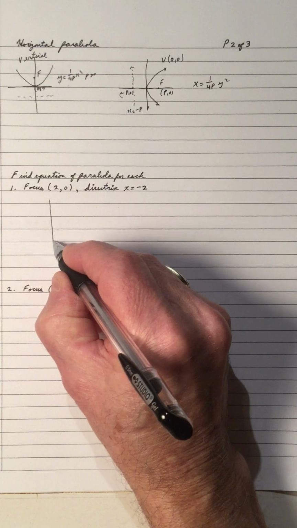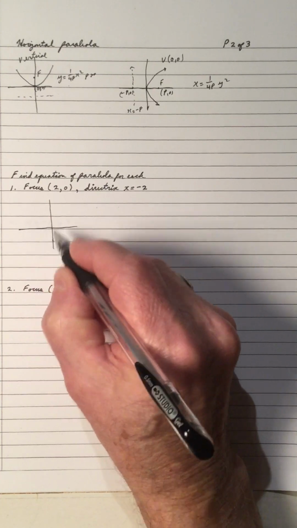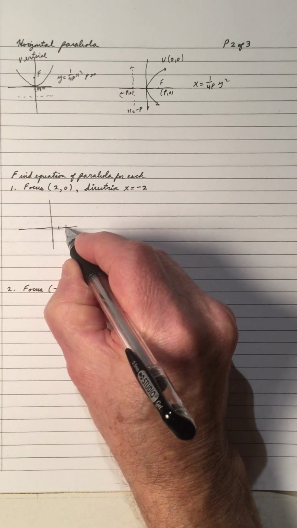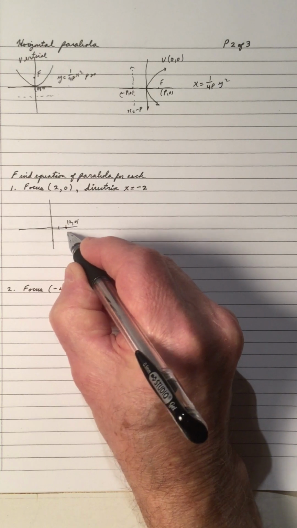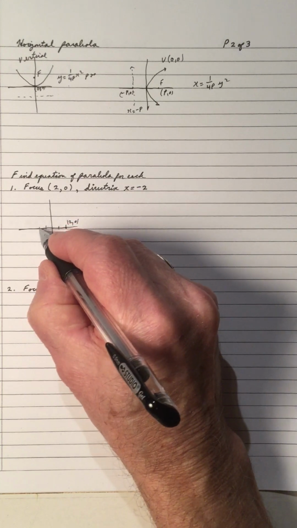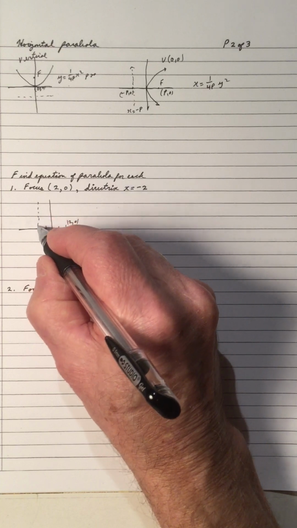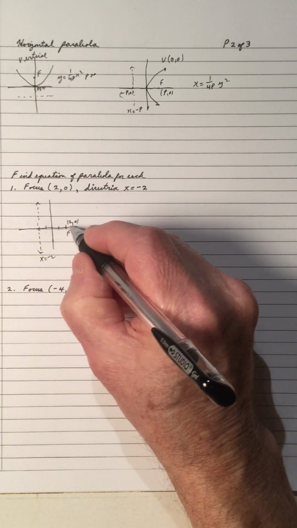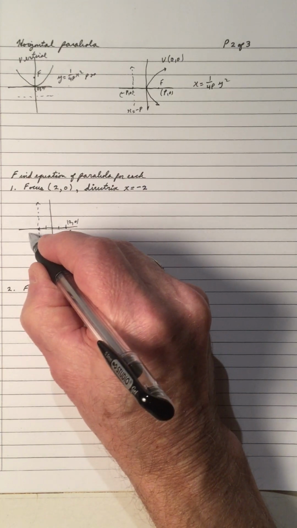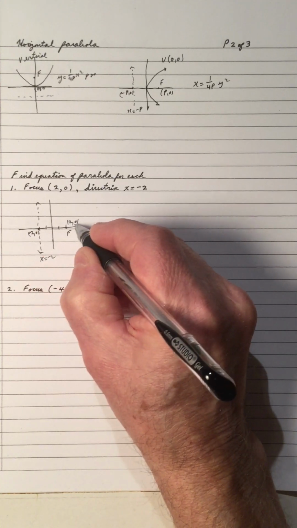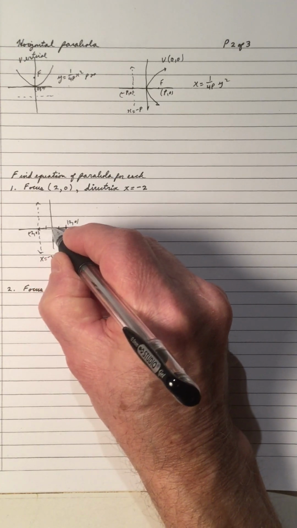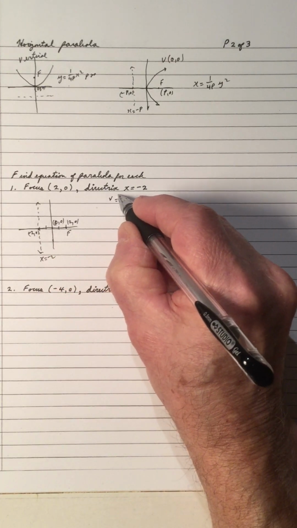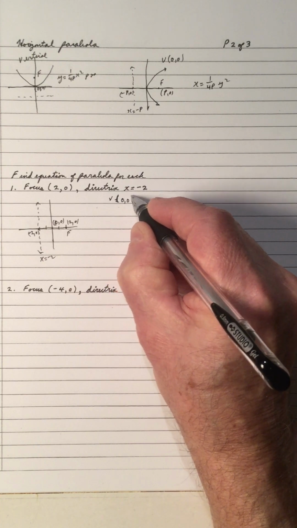So let's look at a parabola. It has a focus of 2, 0. So if the focus is 2, 0, that's right here. That's the focus. The directrix is x equals negative 2, so it's a vertical line. So that's the directrix, x equals negative 2. So that means that this point here is negative 2 comma 0. So halfway between 2, 0 and negative 2, 0 is 0, 0. So this is the vertex. So we have a vertex of 0 comma 0.